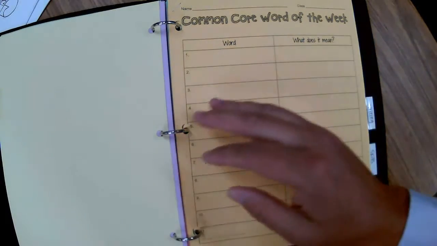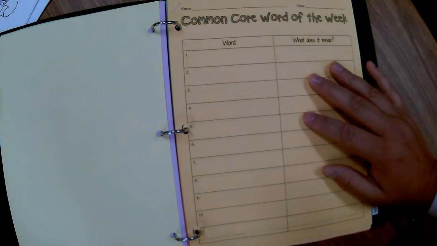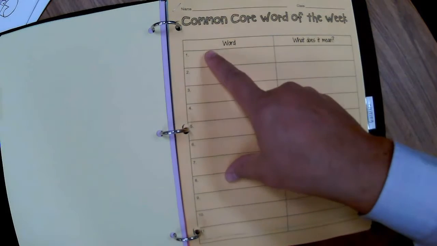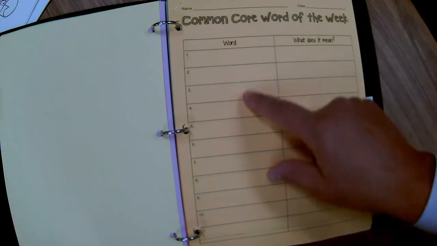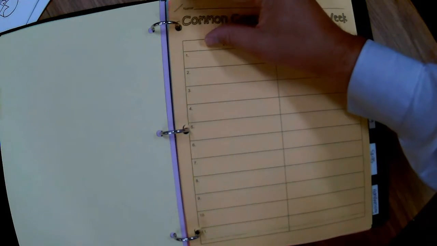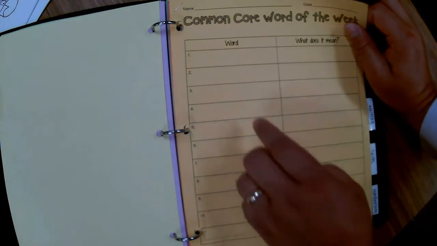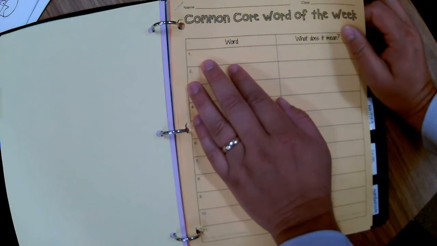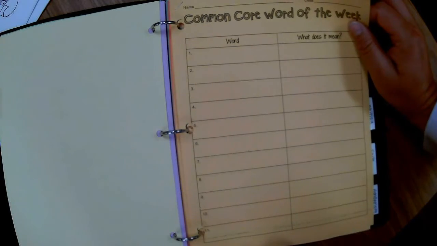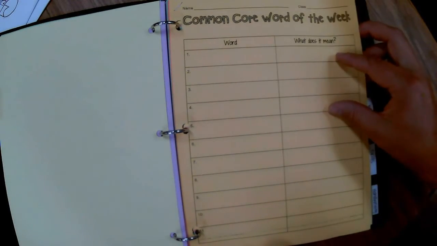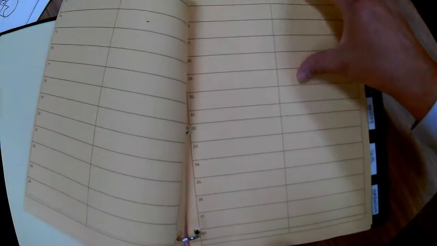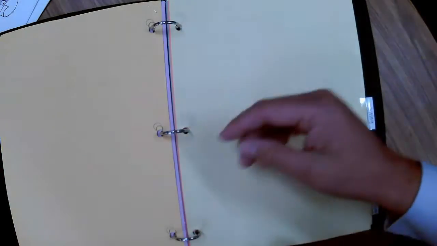Now we come to the next tab, which is our vocabulary tab. After the vocabulary tab, we really just have one thing so far as we build our binder, and that is the Common Core Word of the Week. This is an actual packet, kind of stapled together. It's blank at the beginning of the year, right? As we go through the year, we will hear Common Core Words of the Week. We're going to record those words and their meanings on this chart. And you can see there's going to be a lot of words, a total of 55 words used throughout the year.